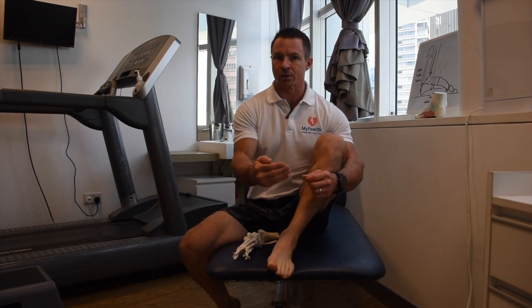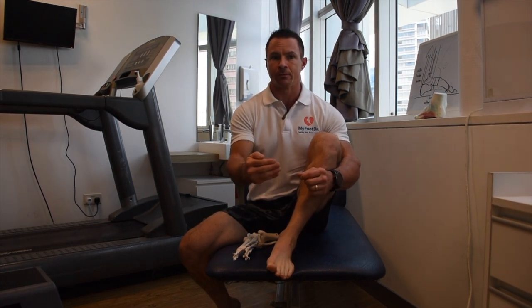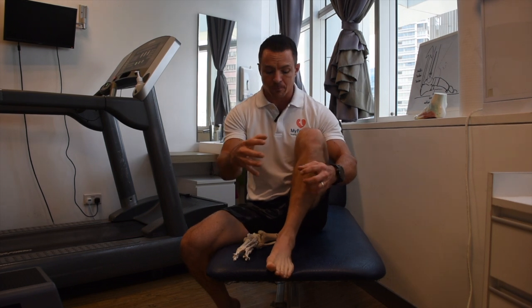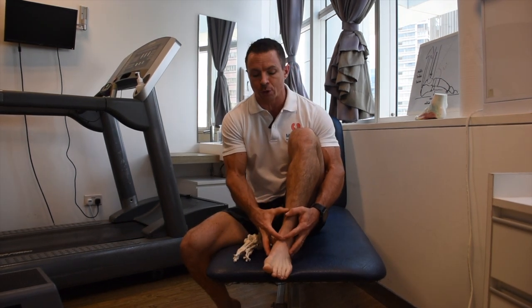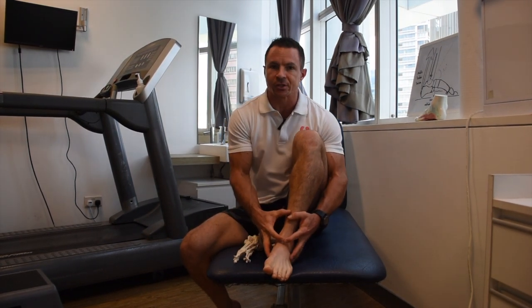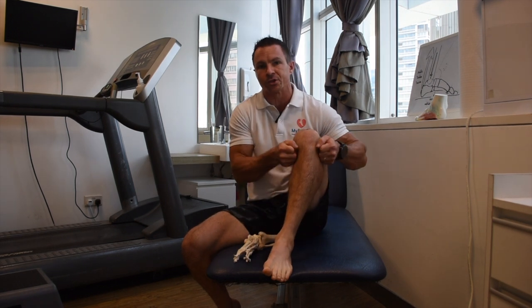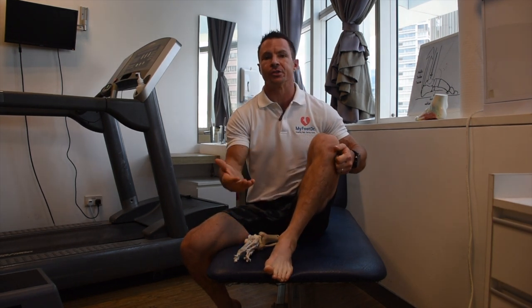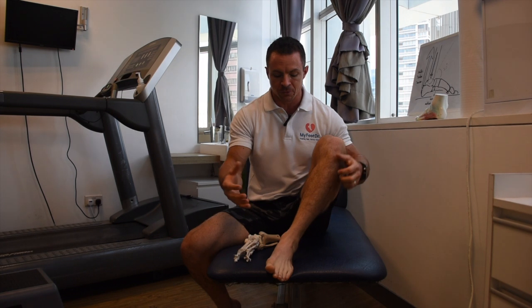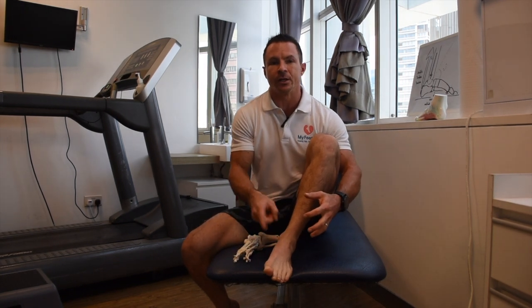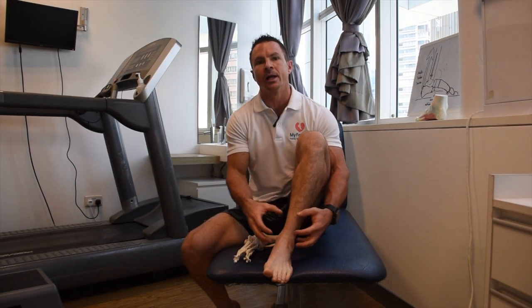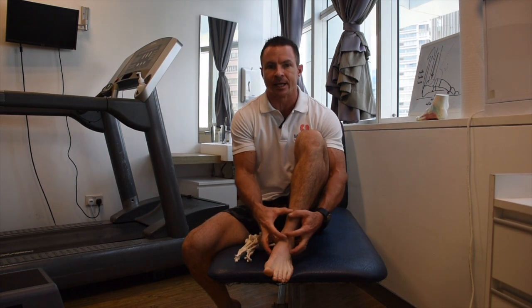If you can weight bear straight away and it's not too painful, then keep doing it. Now, during the injury, you want to compress it as well. So get a compression sock, the recovery socks from someone like 2XU, or you can use an ACE bandage, a compression bandage, to wrap it up. That'll help to keep the swelling down.